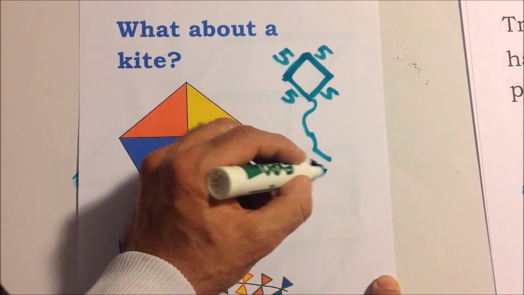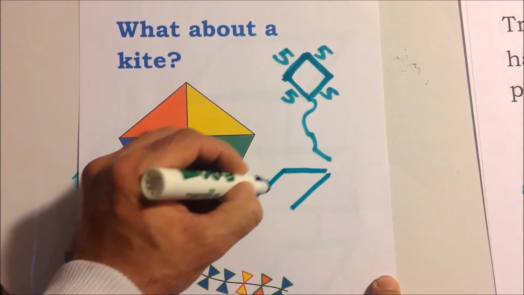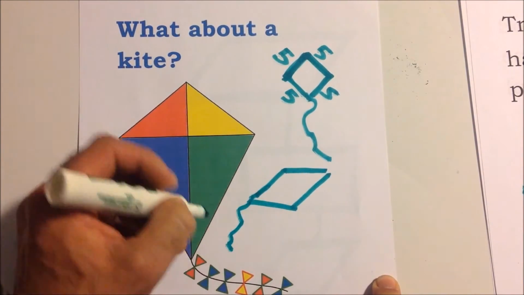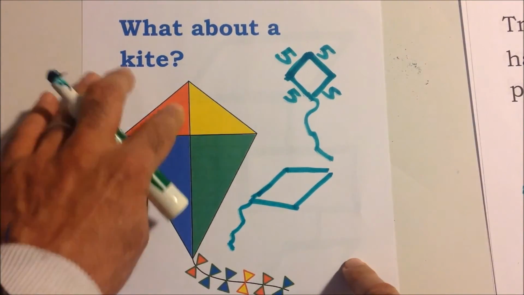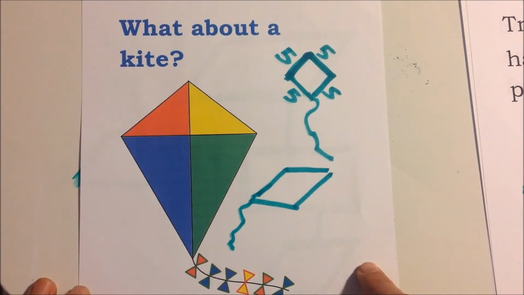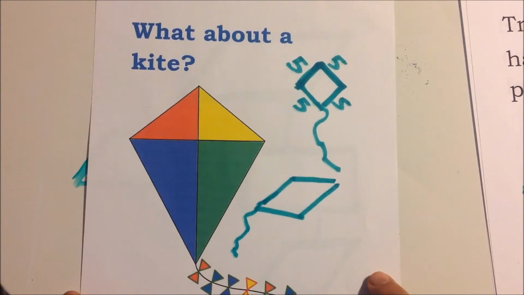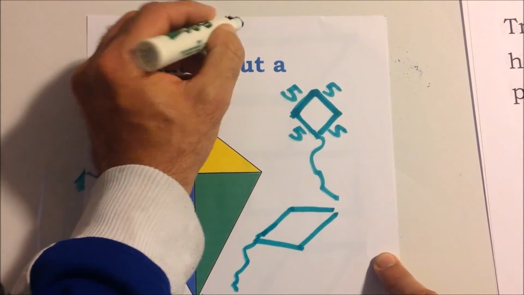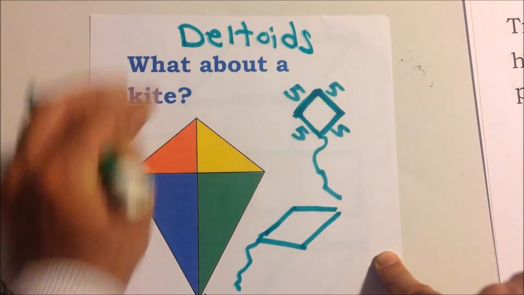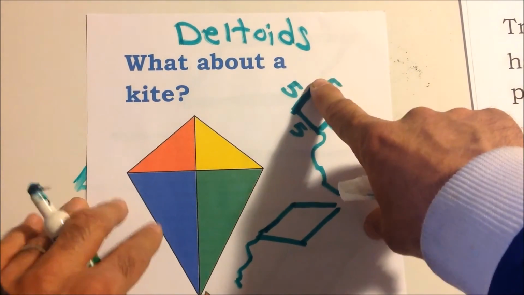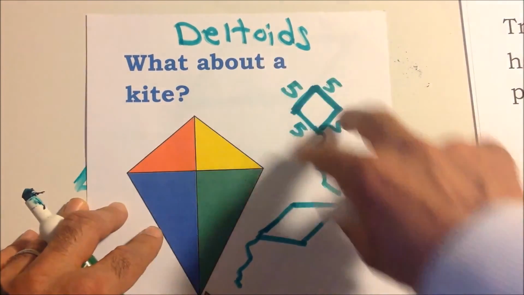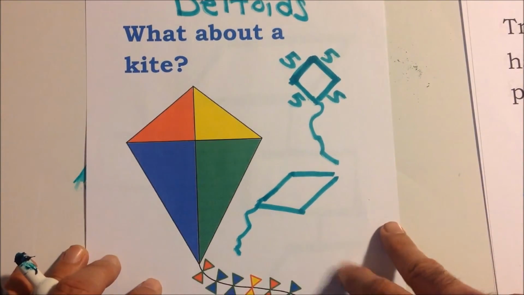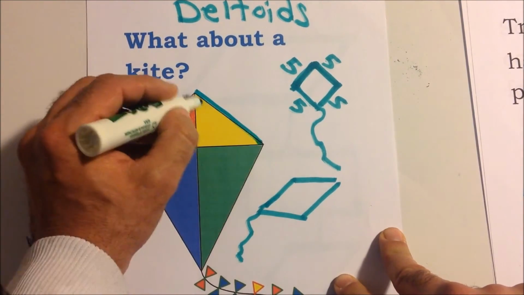A kite can also be a rhombus, right? We can make a kite out of a rhombus where all sides are equal, but they don't have 90-degree angles, so a kite can be a rhombus. But sometimes you get a kite like this, and it's just a kite. And sometimes we call kites deltoids. So I'll write that down, deltoids. Sometimes they're called deltoids. And deltoids, we're not talking about shoulders, because the delts are your shoulders. But a kite can be a square, it could be a rhombus, or sometimes it's just a kite.